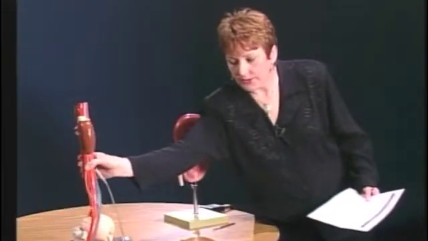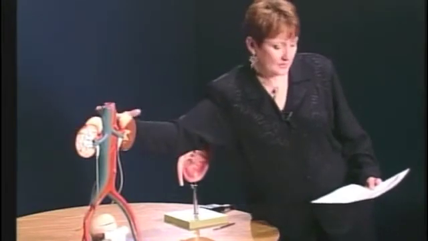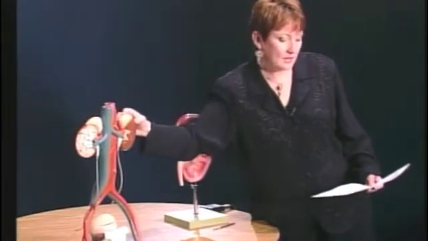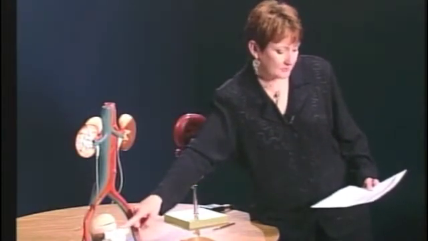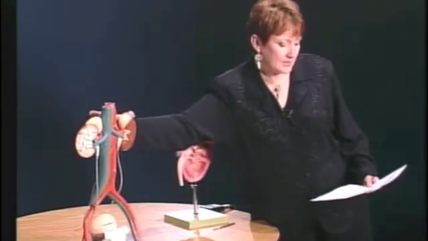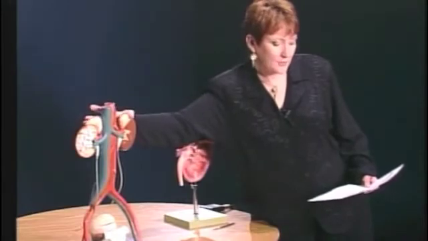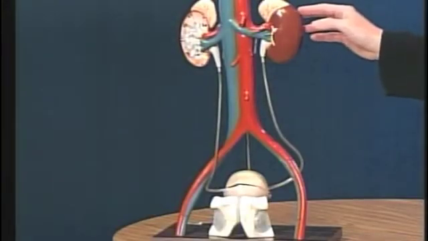We turn the model around. Okay. This is the right kidney. This is the left kidney. I can tell that this is the front of the model because I can see the pubic symphysis in this model. Note that each kidney has an adrenal gland sitting on top of it. The adrenal gland secretes several hormones. The most recognizable is adrenaline.